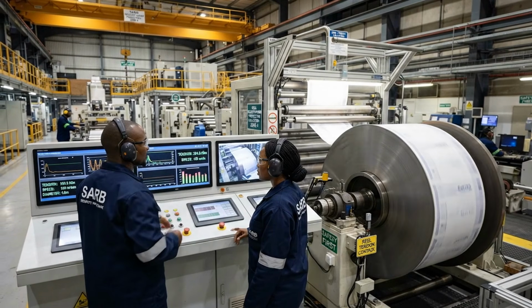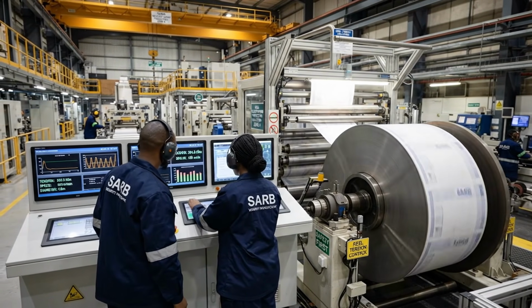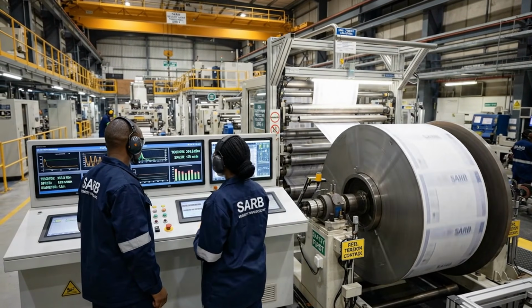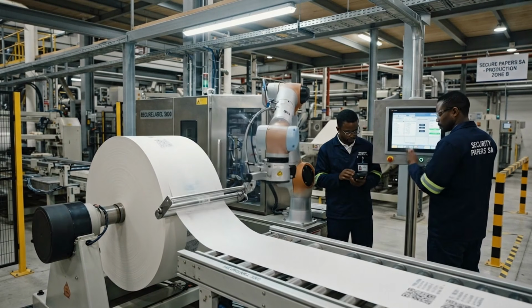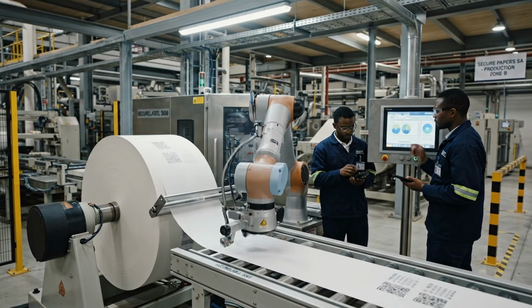Look at this reading here. The speed is fluctuating slightly. I see it. I'll adjust the servo motors now. The throughput data matches the secure label count. Confirmed on the handheld, system integrity is green.